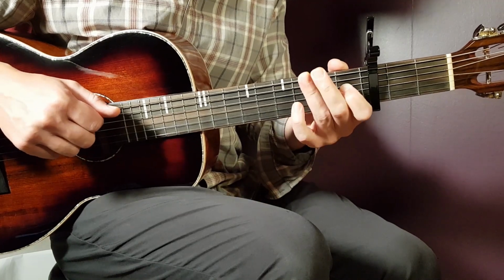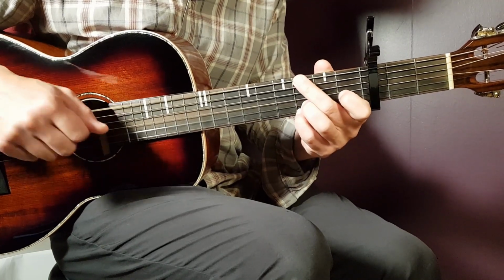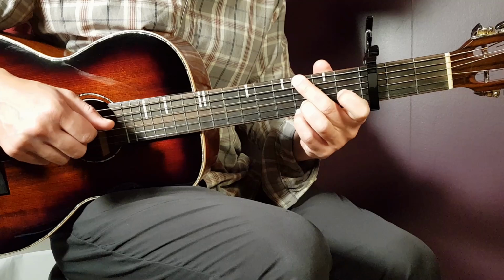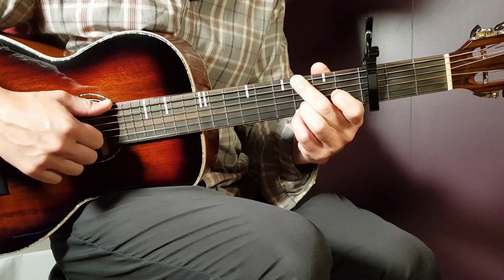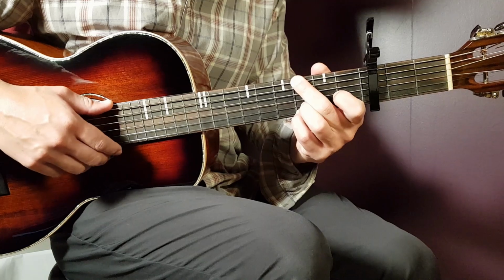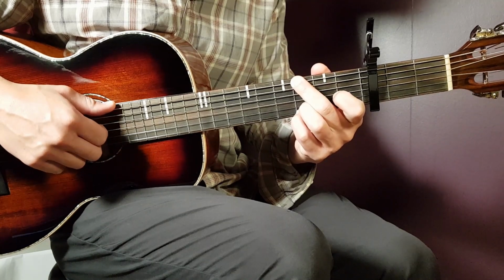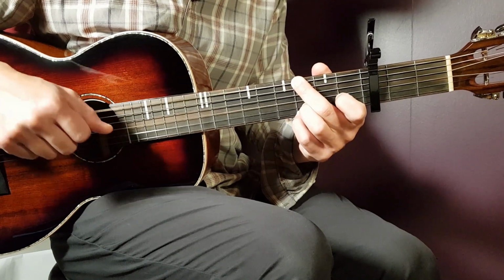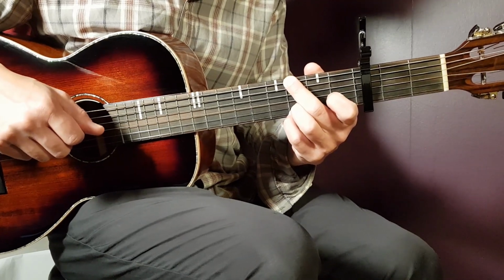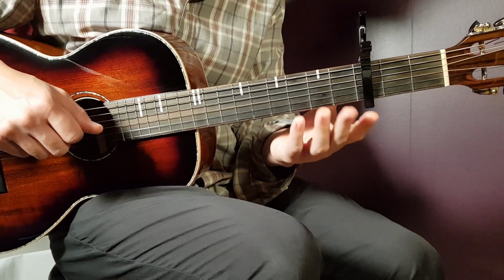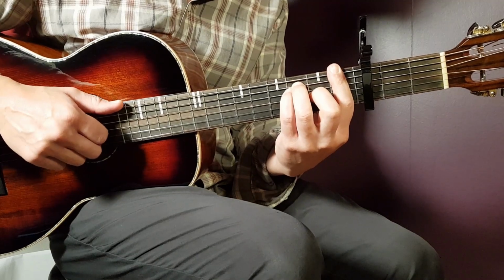Then comes the G, and you're just gonna hit it once. So now you have the 3rd fret E string on the bass. That's the bass note. Okay, so that is played together with the 3rd fret B string. Just once like this, and that's the G for this time. Over now to F, and you're gonna play like this.